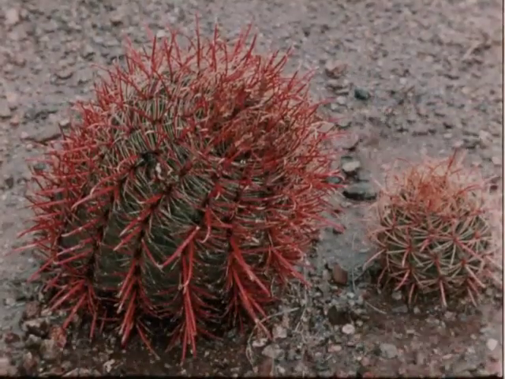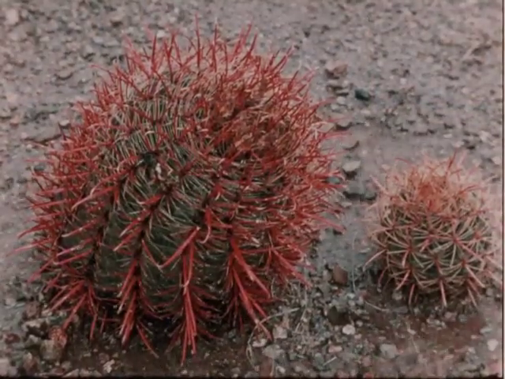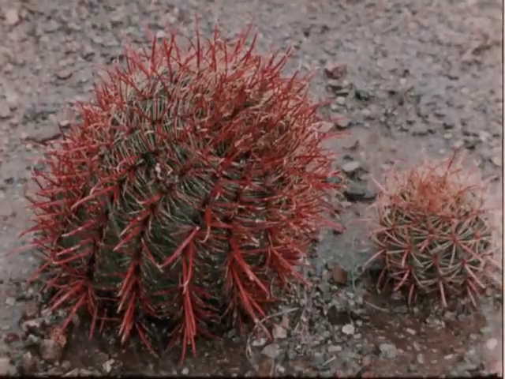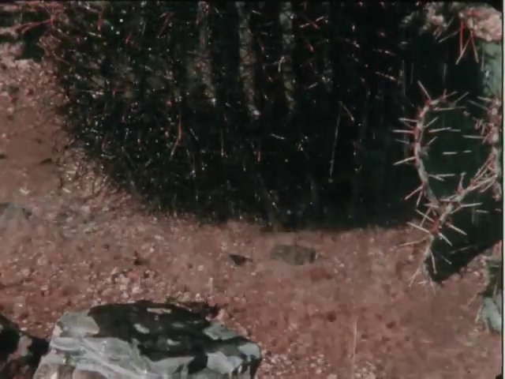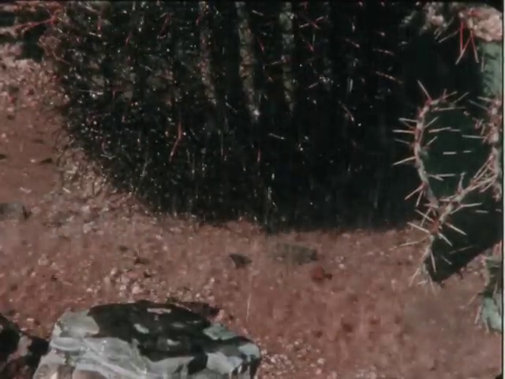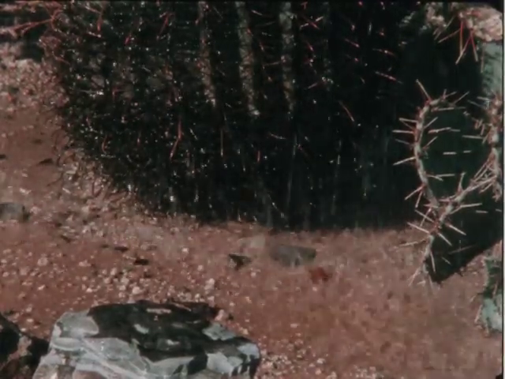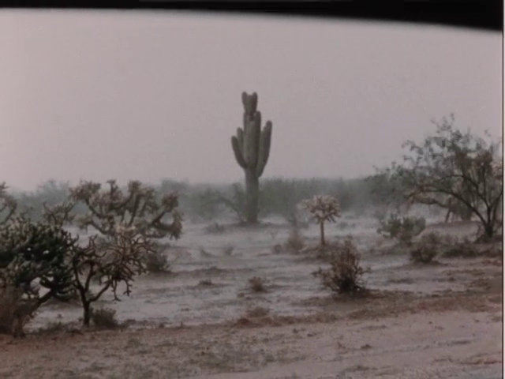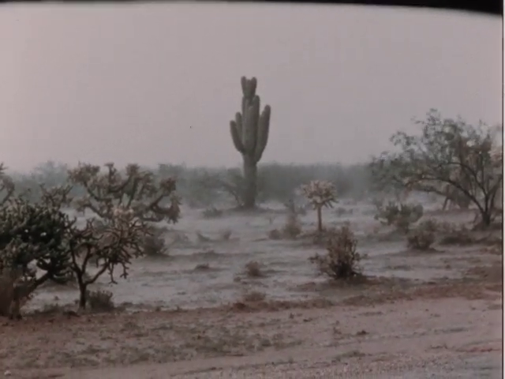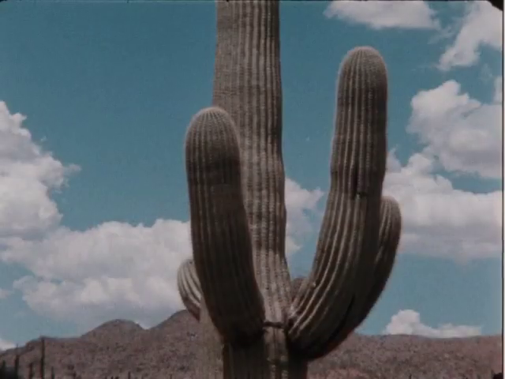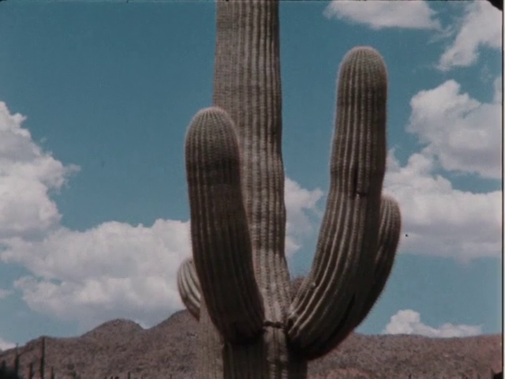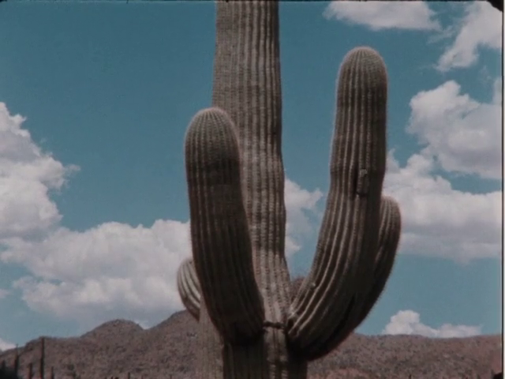When a rainstorm does come to the desert, it usually doesn't last very long. But a cactus has roots that spread out underground for a long way, even though they don't go very deep. That means the roots can soak up a lot of water in just a short time. So desert plants like the cactus are adapted to a very dry climate.